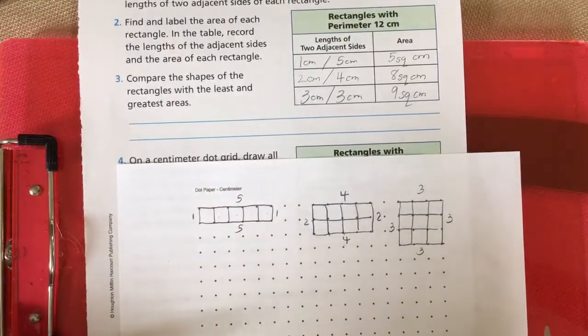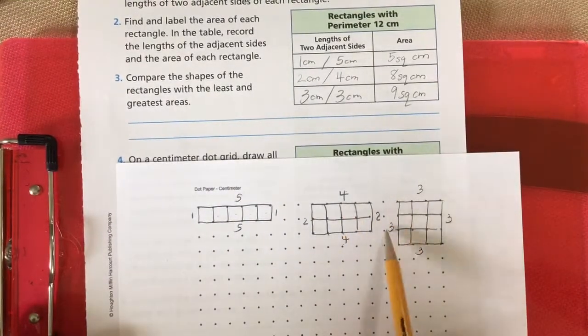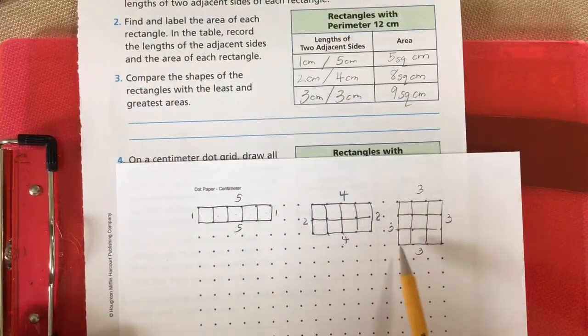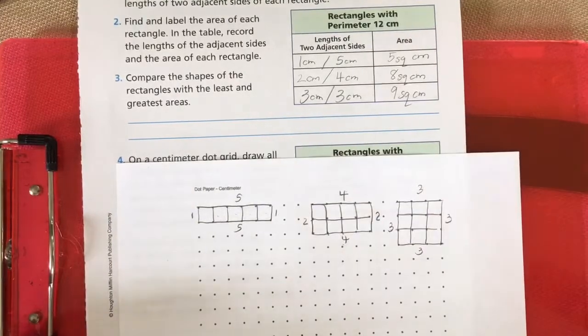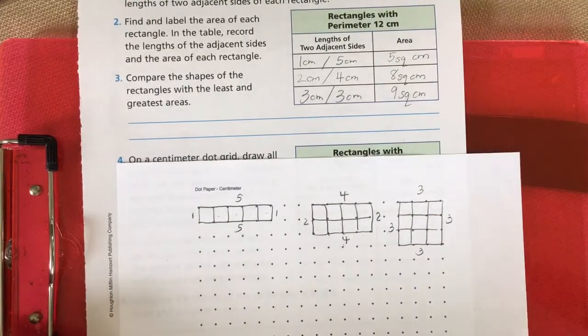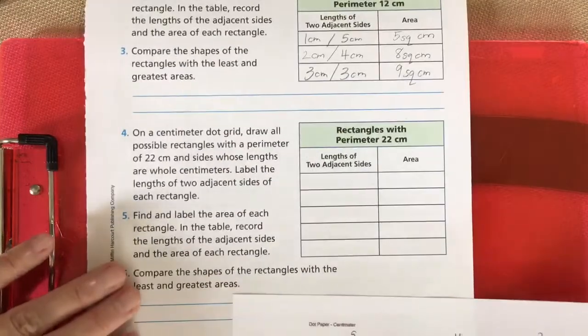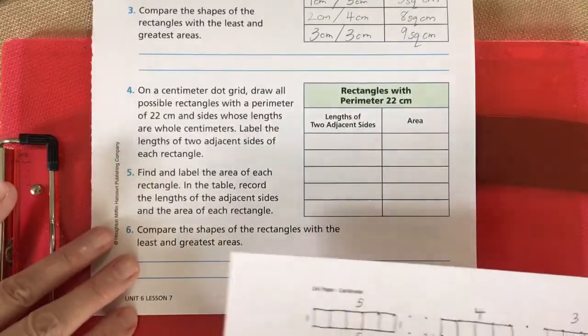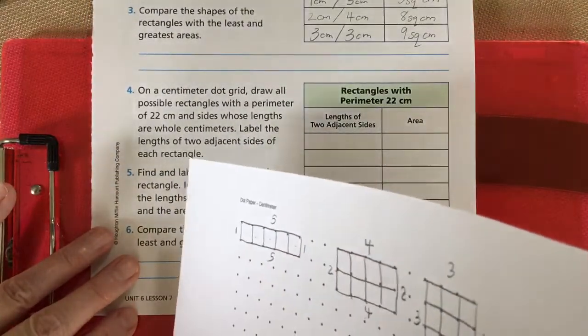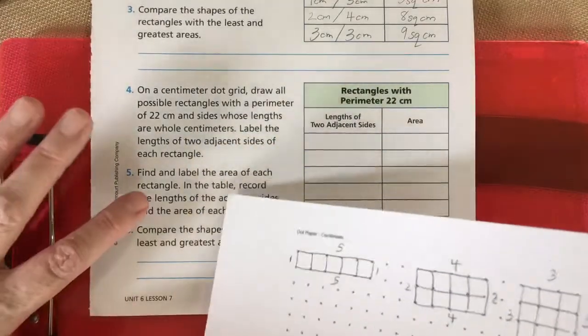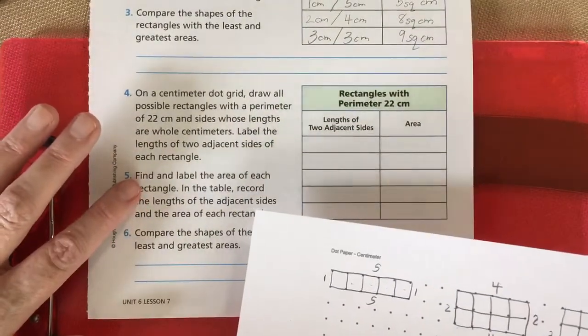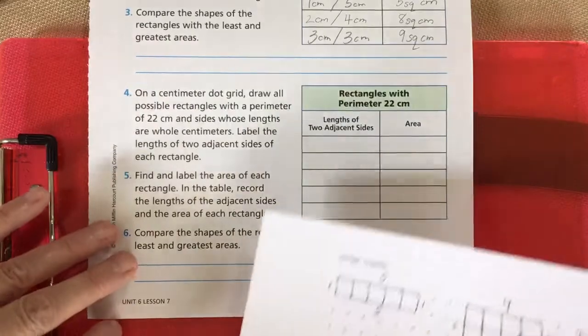Okay? So the closer and closer the side lengths come to each other, the greater the area grows on those. All right. So that's what you're doing, and you're going to do the same thing on this problem right here. The same thing. Okay, that's what this is.